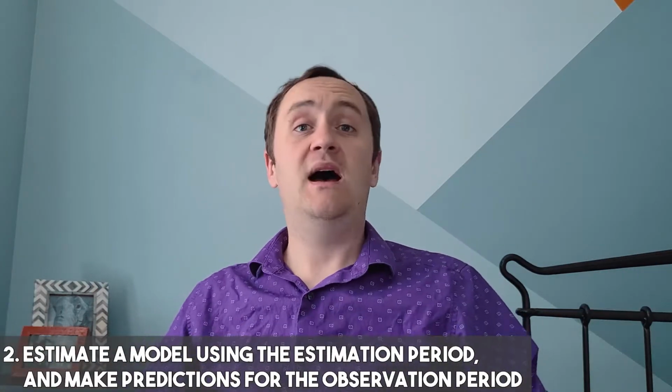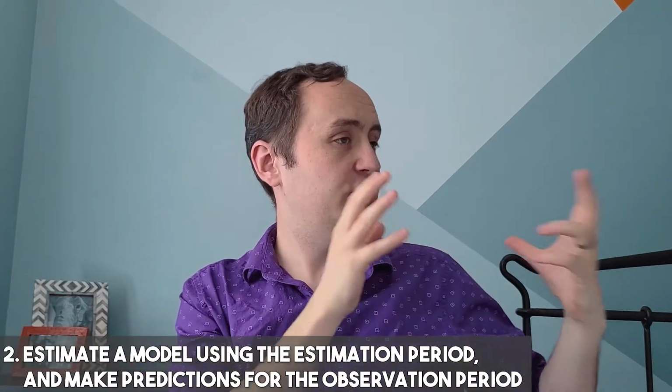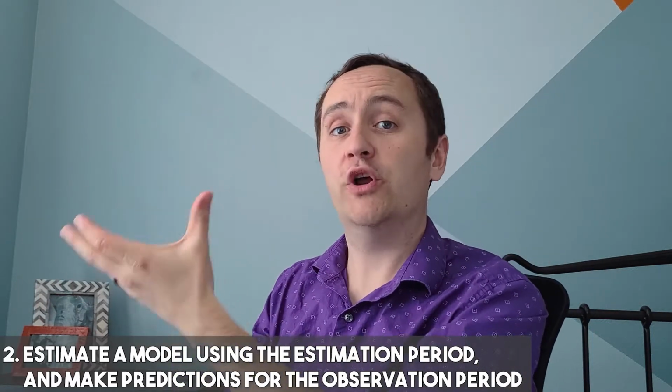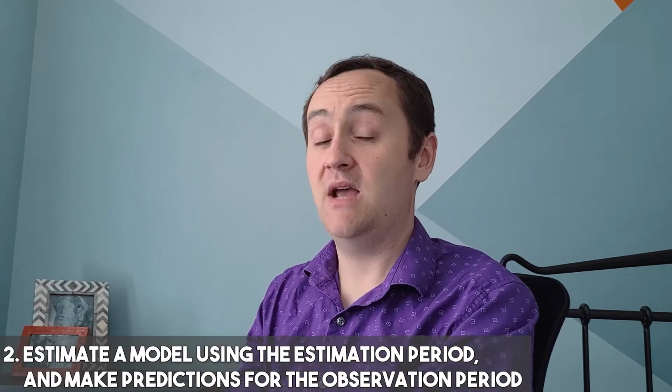But the basic idea here is I have some estimation period that I'm using to make some sort of estimate about the general patterns in the data, and then I'm using my observation period to make predictions using those patterns, and then I'm going to compare to that. So that's step number one, pick the periods. Pick the estimation period I'm going to use to estimate my model, pick the observation period that I'm going to use to make predictions in. Step number two, make those predictions, right? I've got my model that I've estimated from the pre-treatment period in the estimation period. I'm going to make a prediction about what would occur in the post-treatment period, in the observation period.